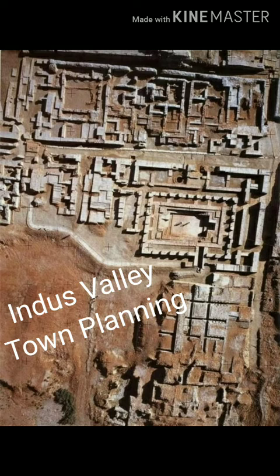So, we see that they are divided into rectangular blocks. If we move from one road and keep taking right turns, we will reach back to the same road again. That is the way the town was planned.